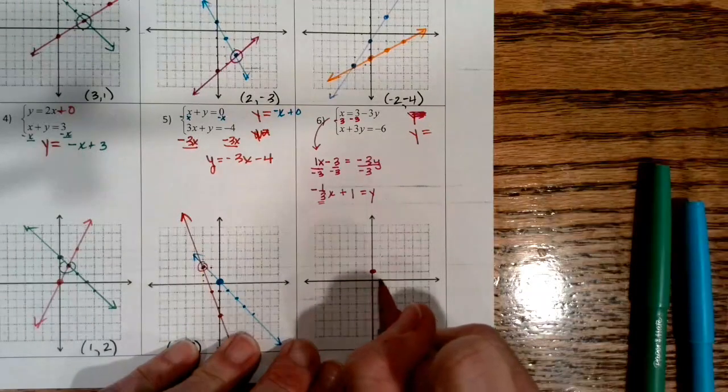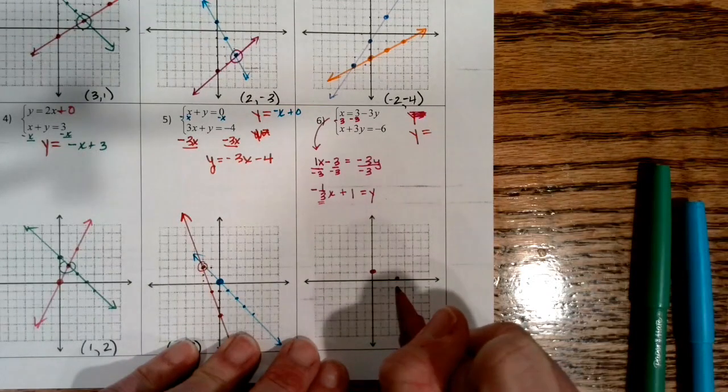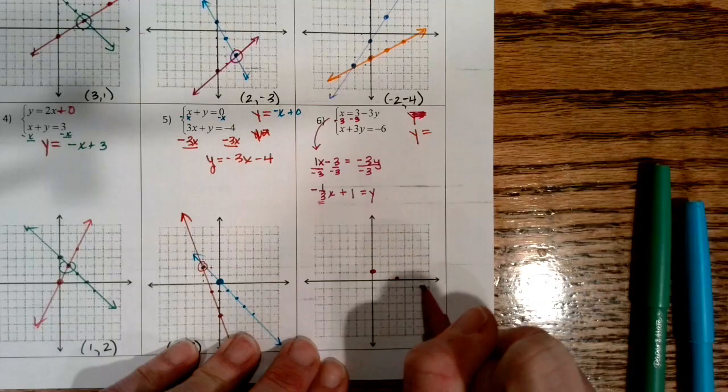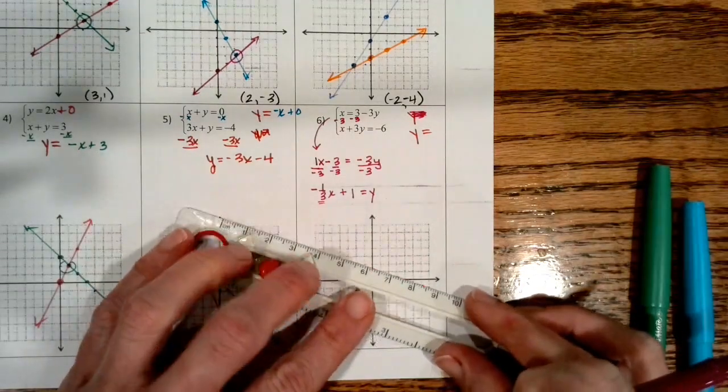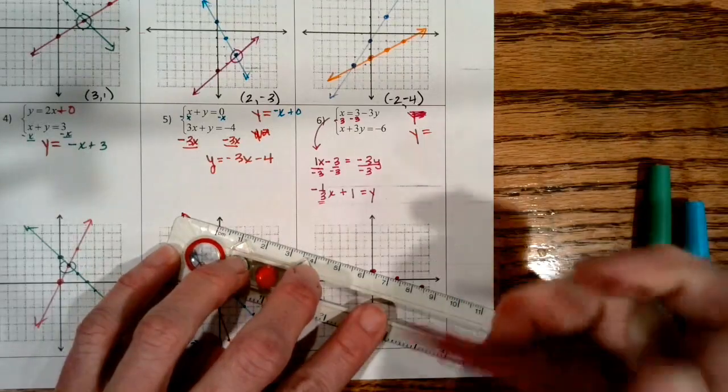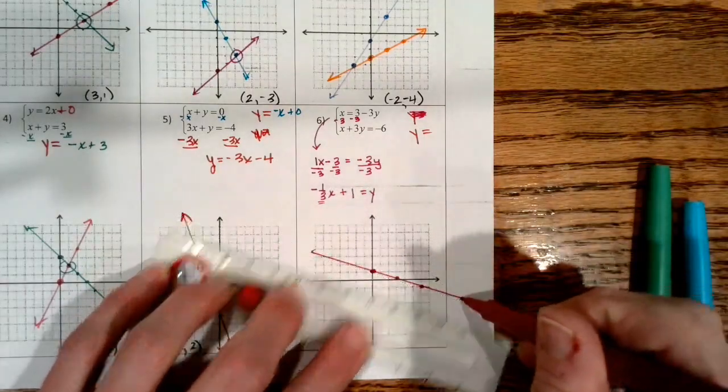Down 1 over 1, 2, 3. Here I have my line.